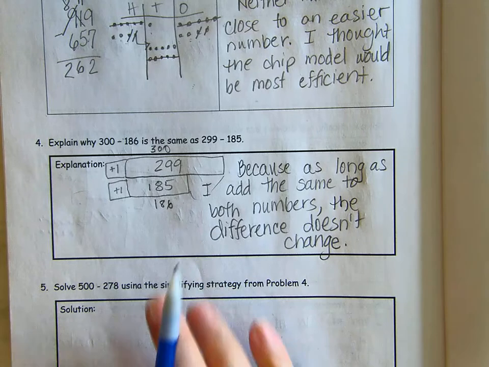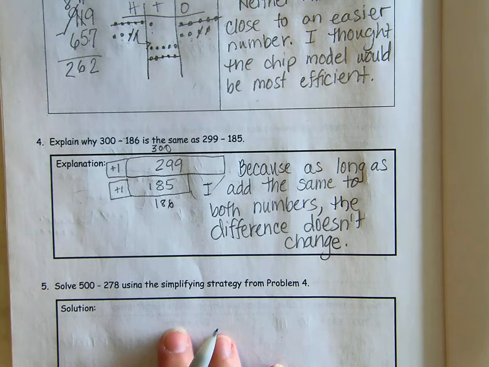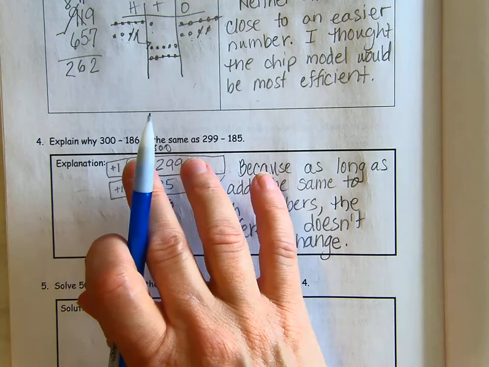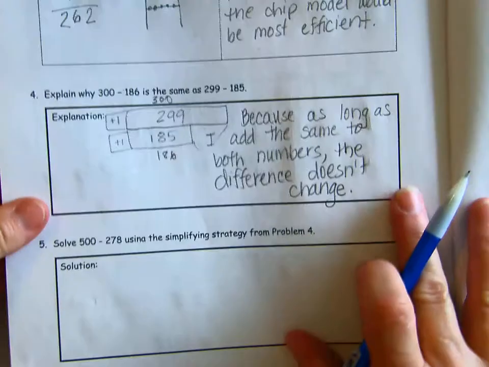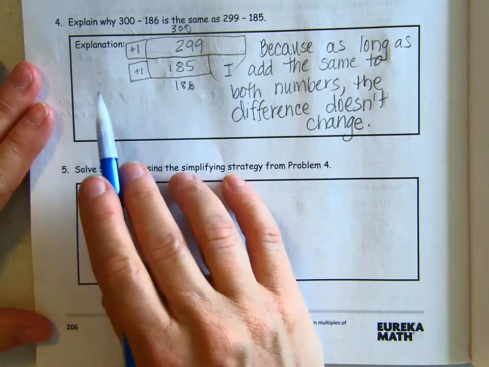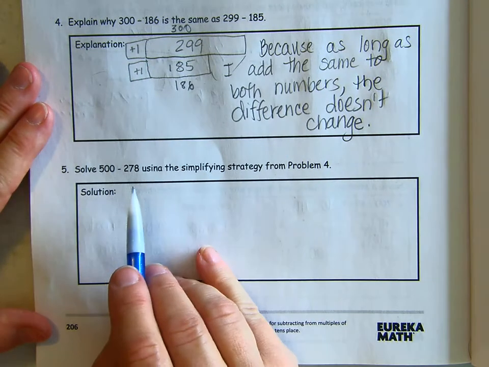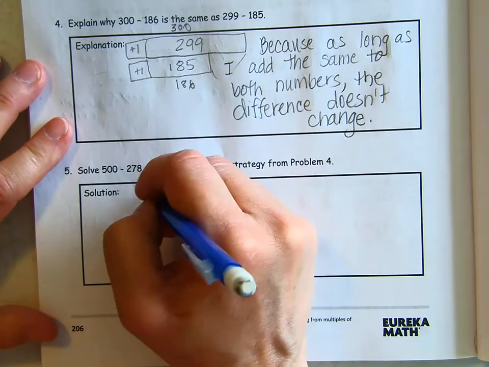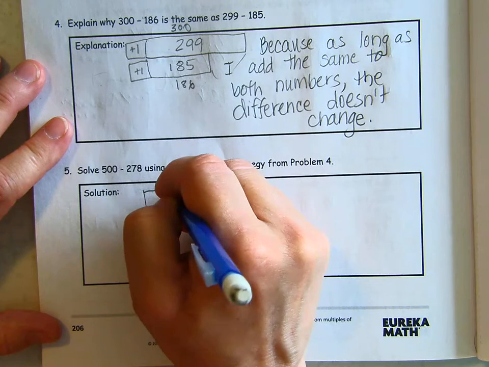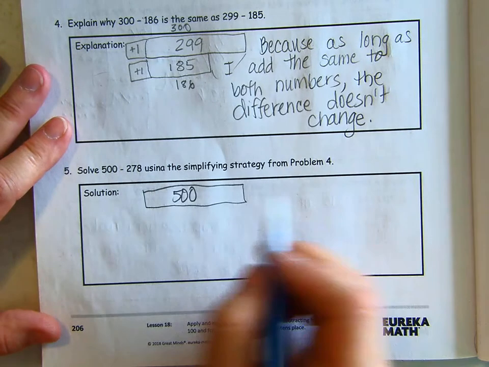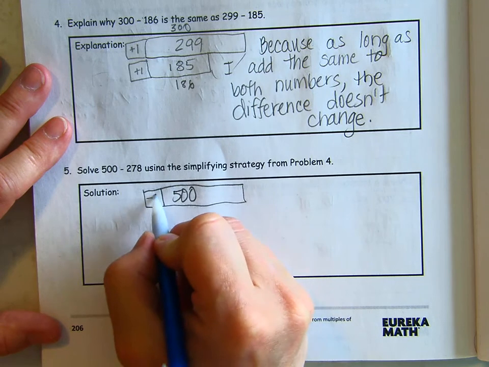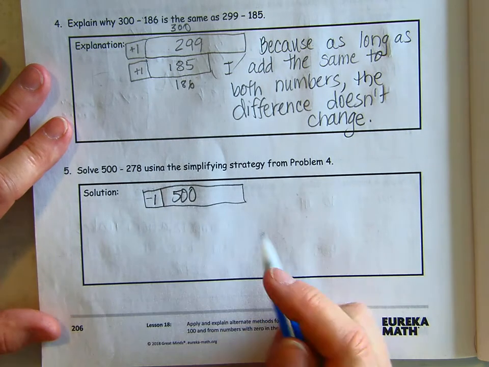All right, so we're going to do kind of the opposite now. Instead of thinking of adding 1 to get to an even number, we're going to think about subtracting 1 to get to an easier number. So I'm going to actually take off one.